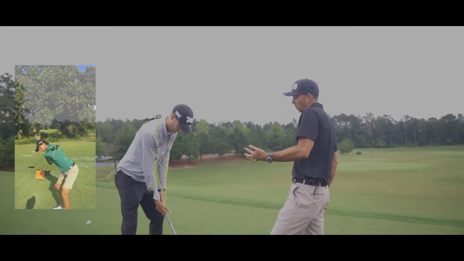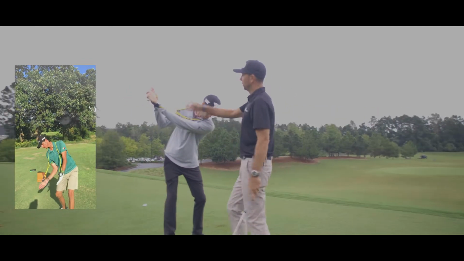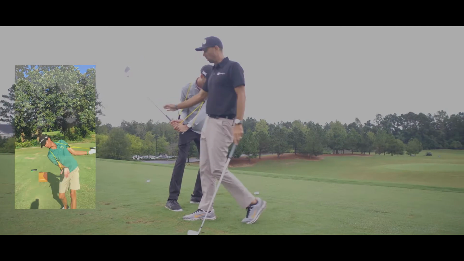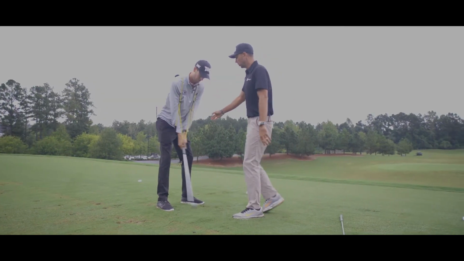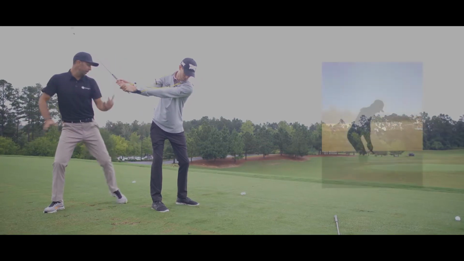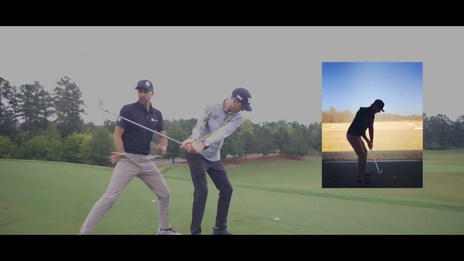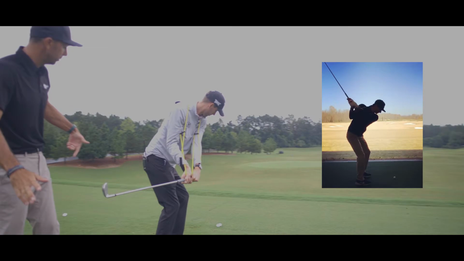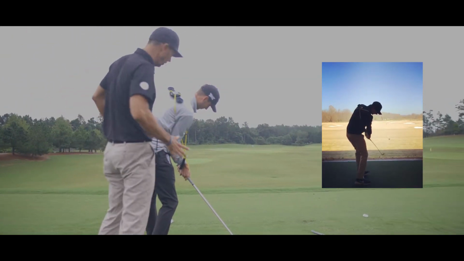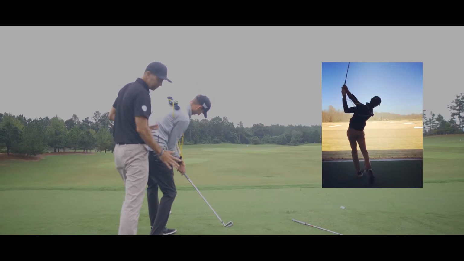So what Luis does is he laterally shifts early left and gets very narrow. So what we did is we told him to feel like he pushed the band out and rotated his lower body. And then as you can see, the club shallowed.